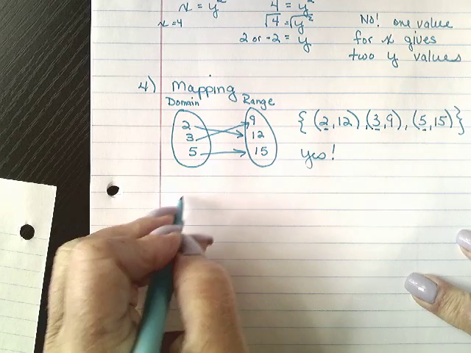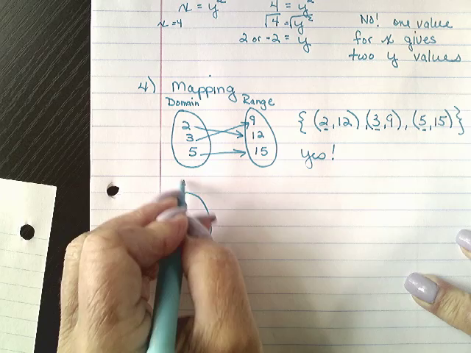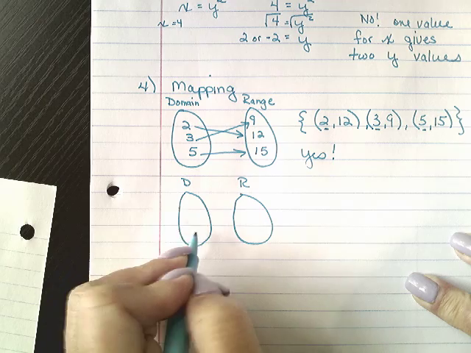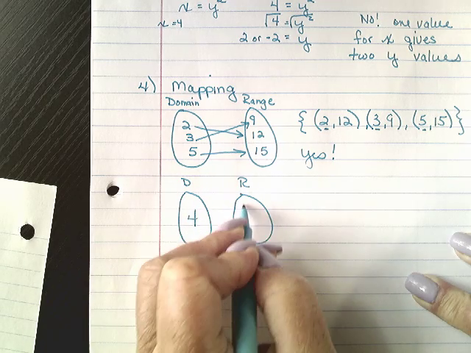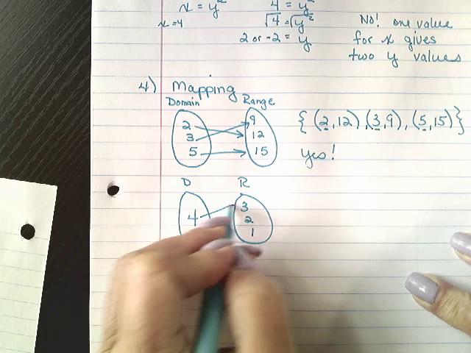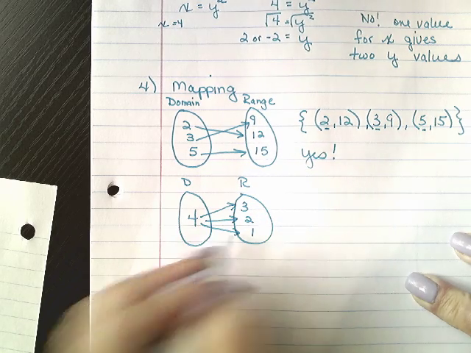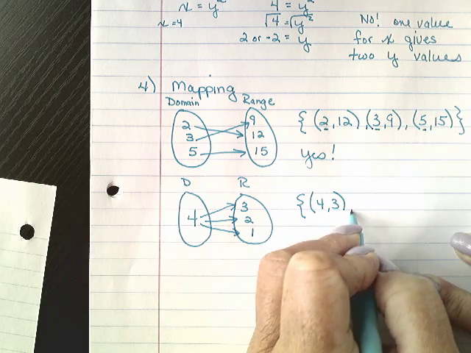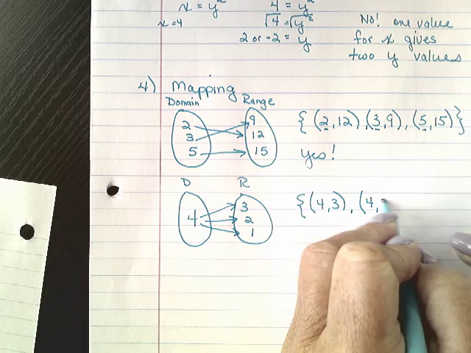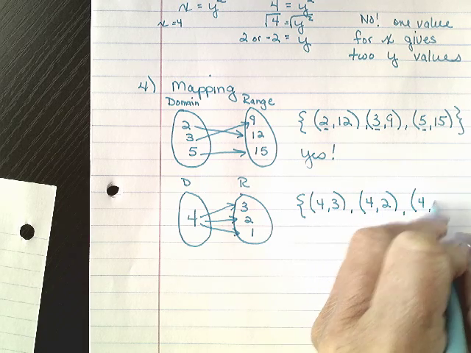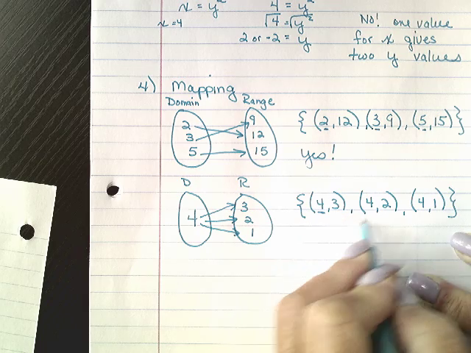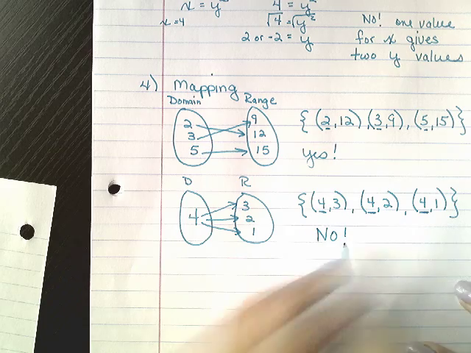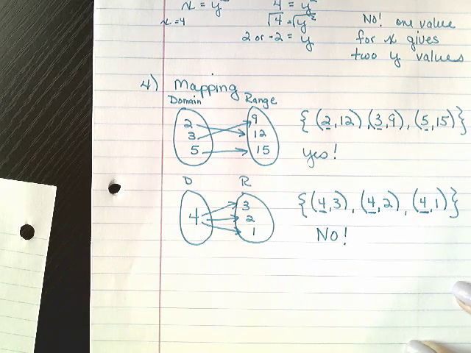All right, I'm just going to abbreviate now. This is my domain. This is my range. Again, I'd make a list. So I would have (4, 3), (4, 2), (4, 1). All of these are repeating that x value of 4. So no, this is not a function.